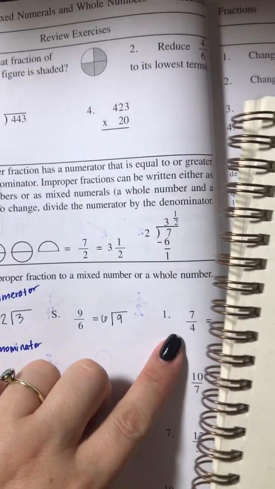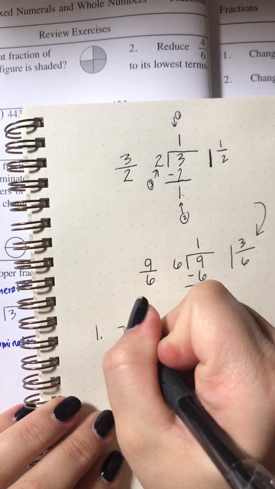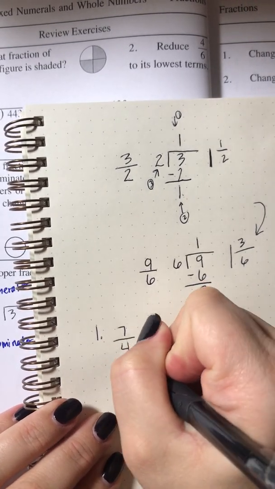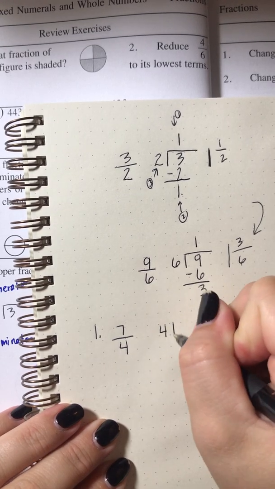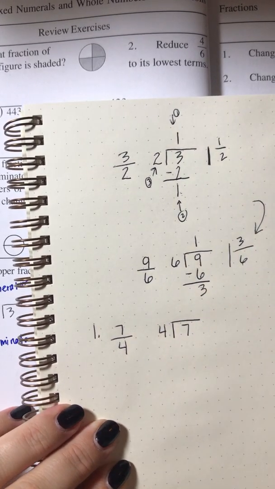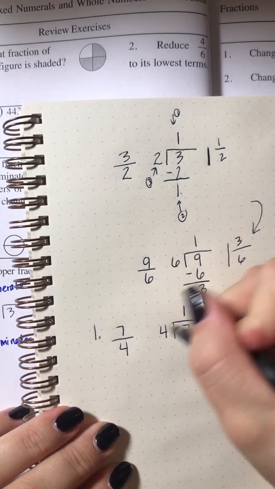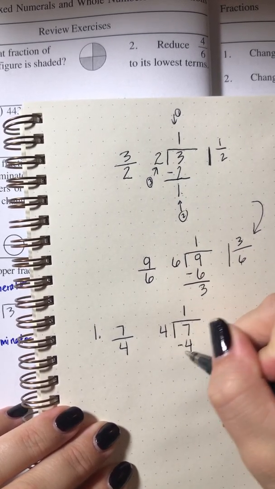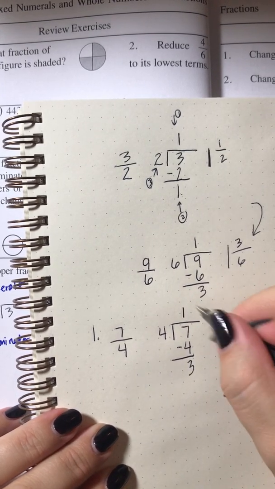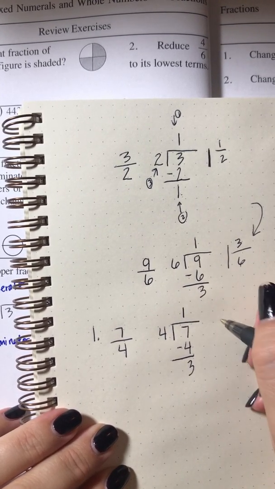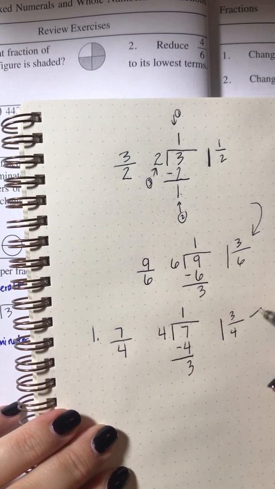So for number 1, we have 7 over 4. 7 over 4, an improper fraction. So we're going to divide 4 into 7. 4 fits into 7 only one time. 4 times 1 is 4. 7 minus 4 is 3. And our same process. 1, 3, 4. Mixed number.